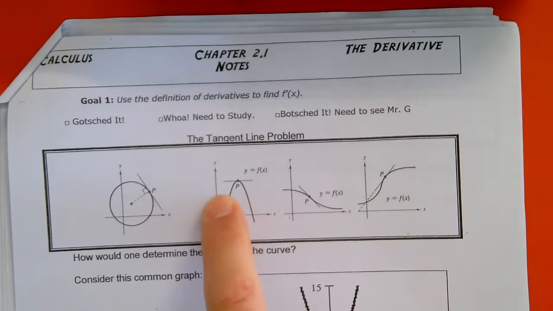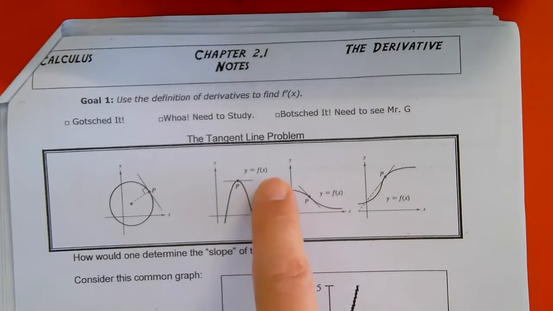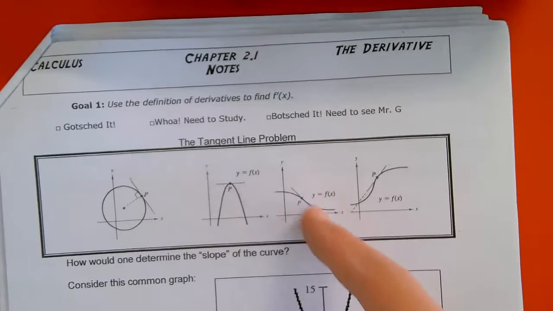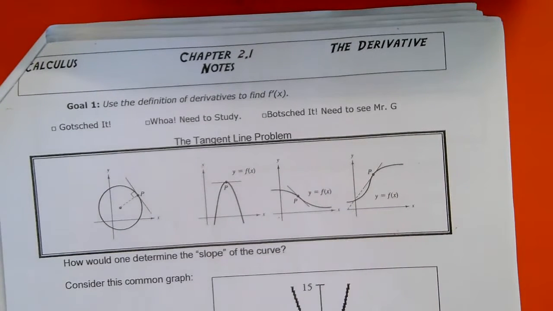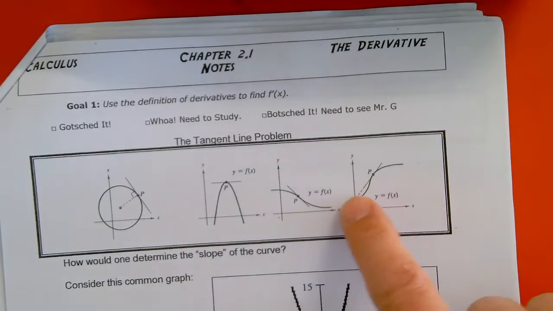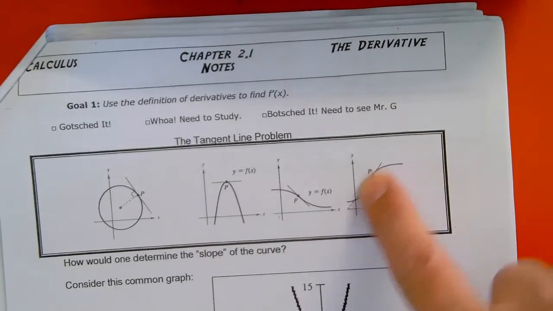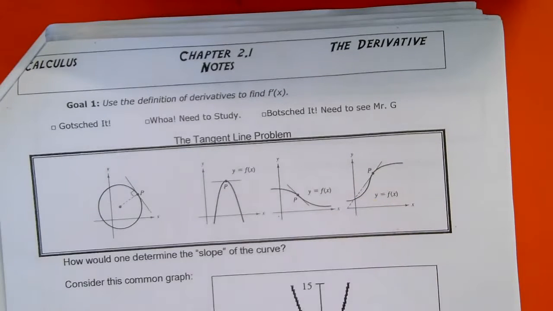If we have this upside down quadratic, this parabola, yes, it would intersect in one spot. But if I have this graph here, it could go through the graph. Or if you have this wavy graph, it could intersect in more than one spot. So when you think of tangent lines of circles, yes, it intersects in one spot, but when you're thinking of functions, it could intersect in more than one.